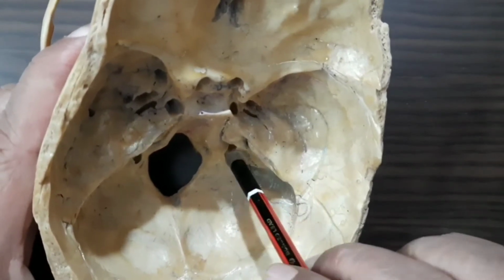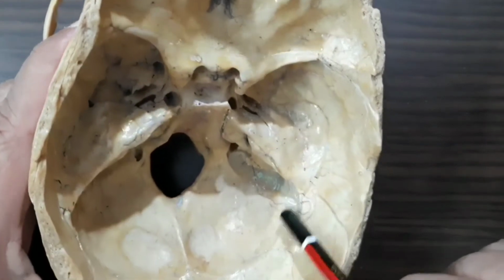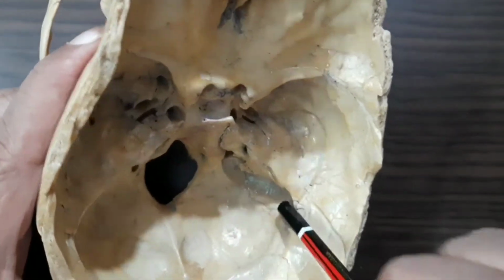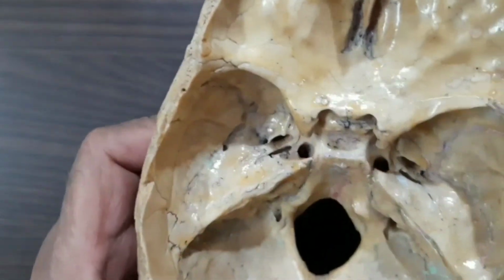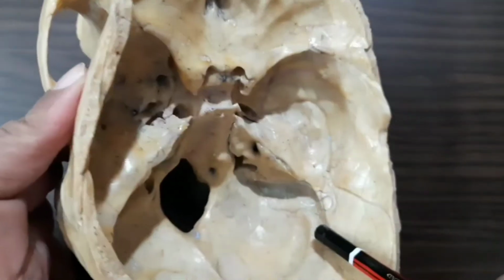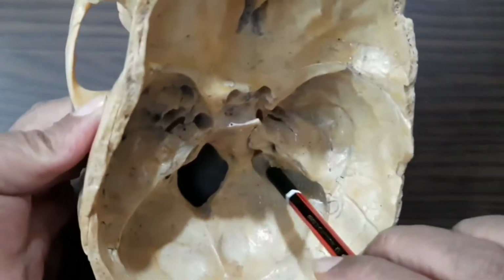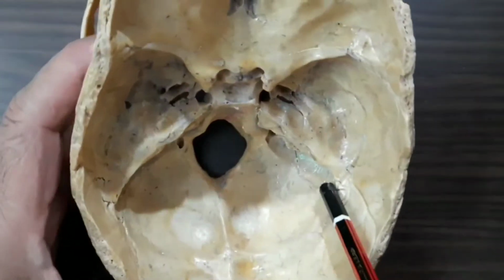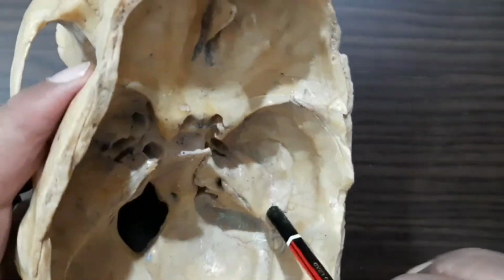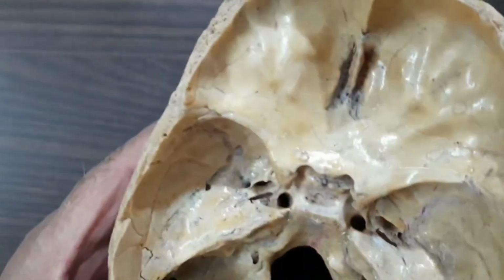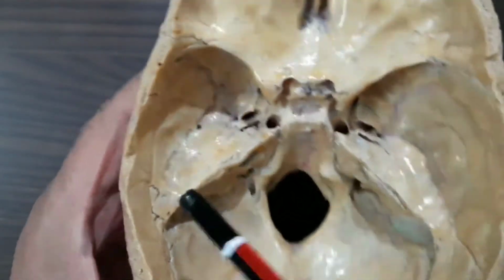sigmoid sinus, or you can say that the sigmoid sinus begins as a direct continuation of the transverse sinus on the right side as well as the transverse sinus on the left side. You can see for yourself that the right sigmoid sinus, which is an S-shaped curved structure, is quite deep and bigger as compared to the left sigmoid sinus.